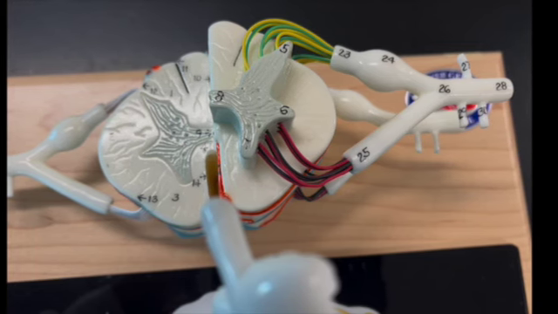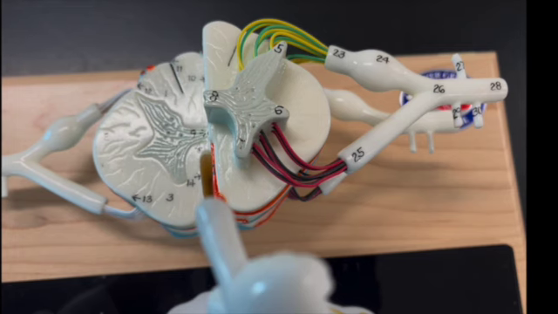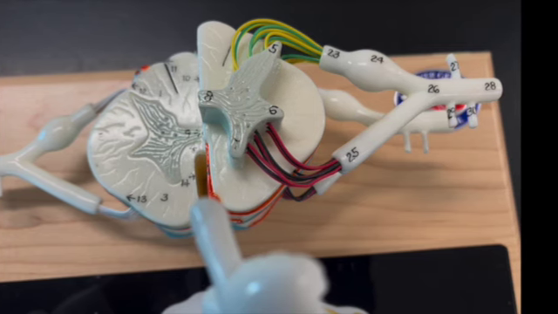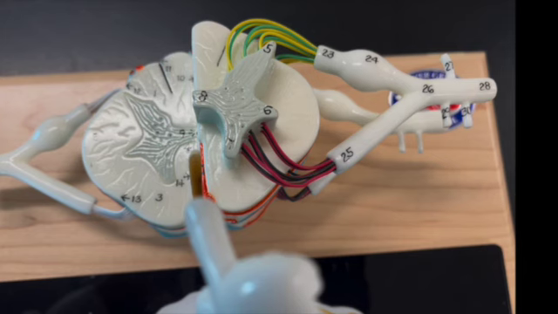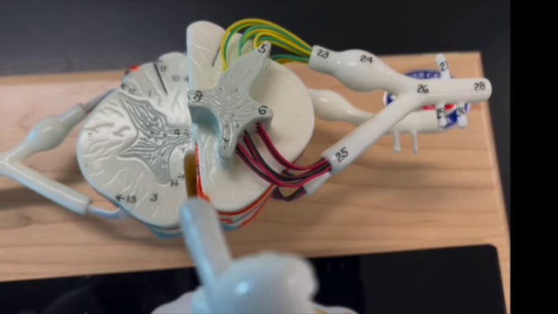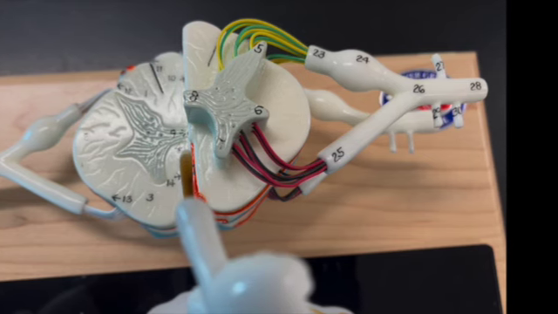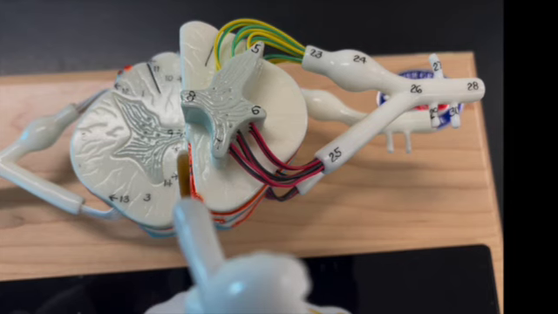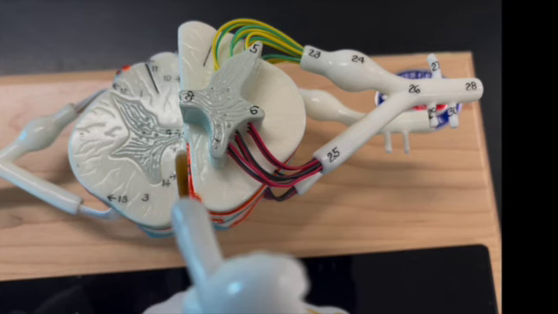By studying this model, we can understand how sensory information travels into the spinal cord and how motor signals travel out to the muscles or glands. This structure is essential for communication throughout the entire body.